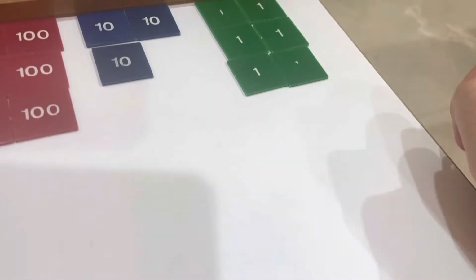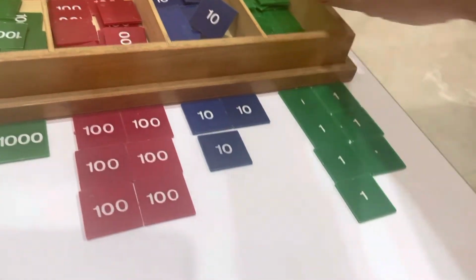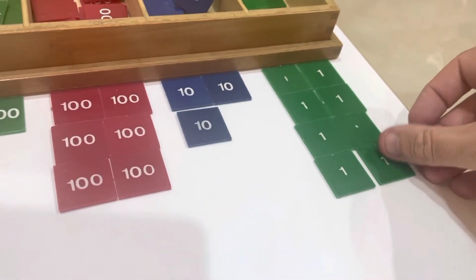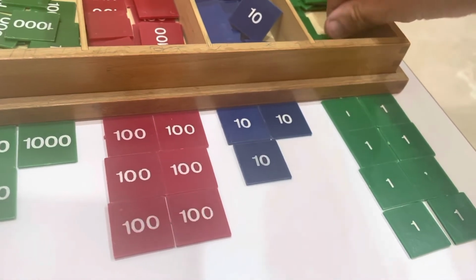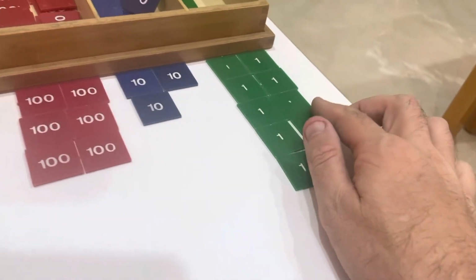Sorry, my numbers are worn off. This is an old stamp game. 7, 8, 9. You probably have a much nicer stamp game that has smaller tiles and more of them.